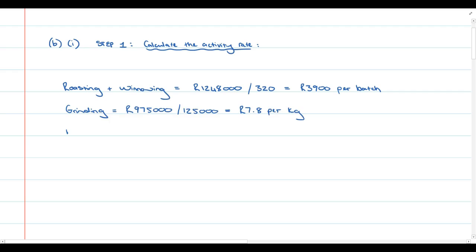Then we have blending. Okay, so don't worry, this question is not too easy, and if you have done the question properly under exam conditions, you'll know this question is not too easy. Although calculating the activity rate might be easy, the difficulty is going to come in step 2.